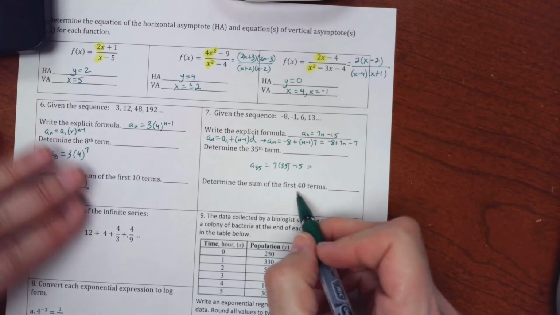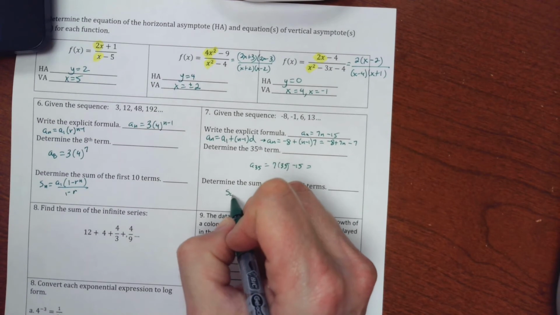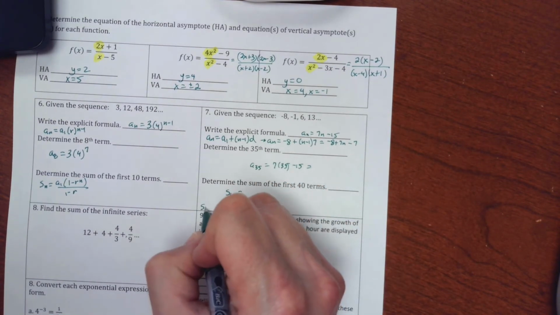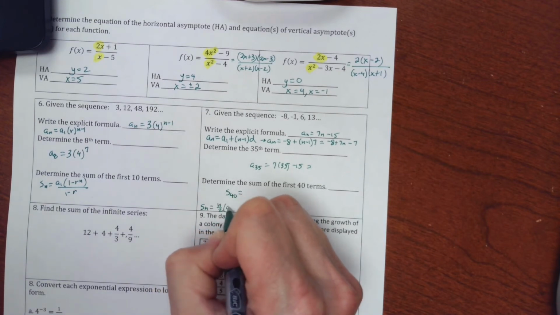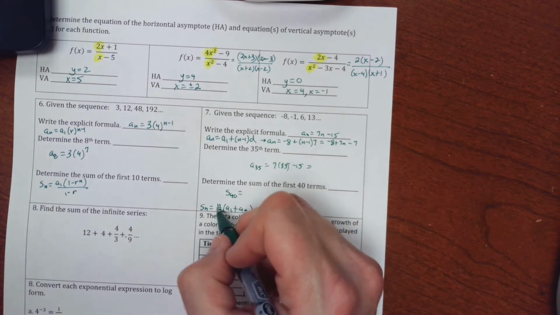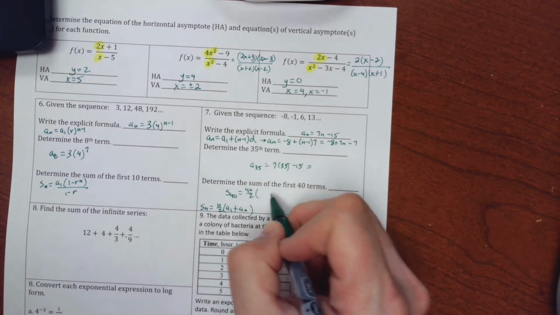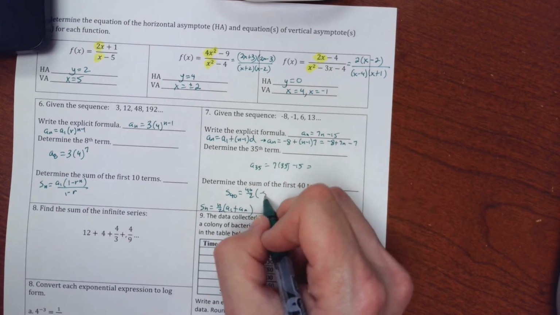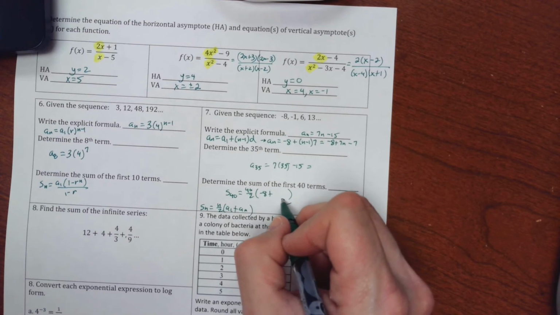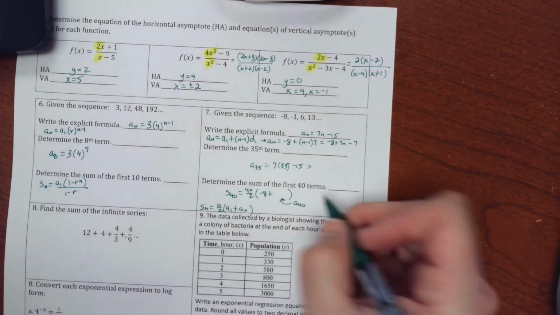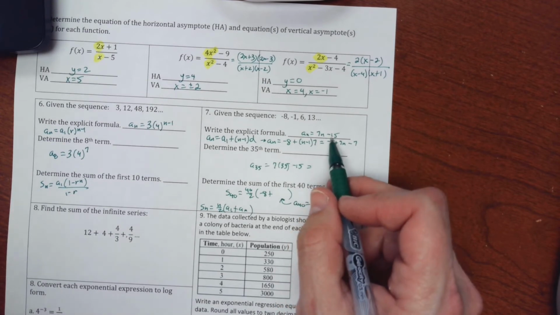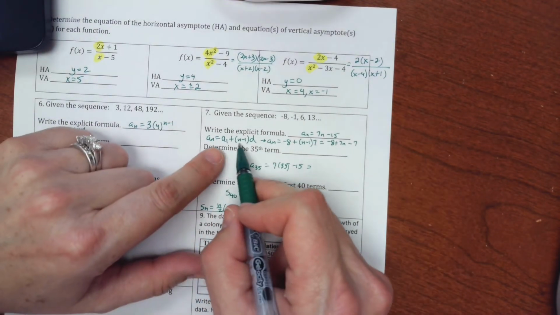All right, determine the sum of the first 40 terms. So sum of 40 terms, that means the n over 2. Here's my formula I'm using: A1 plus an. All right, 40 things, so 40 over 2. First term is negative 8 plus, and this is the hard part, if I want 40 things, I need the 40th number. I need A40. Well, I already figured out the formula here. So you could plug 40 in here and get that, or you just come back and use this formula.